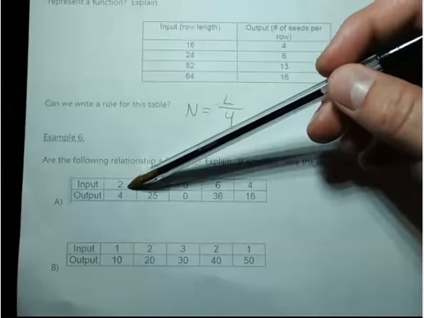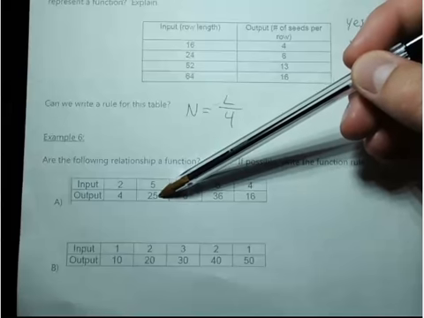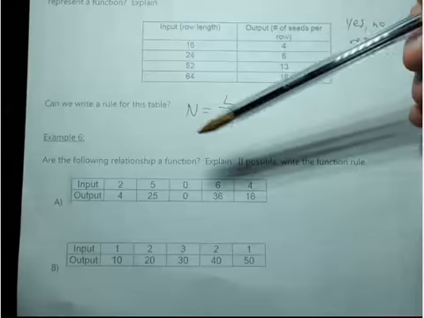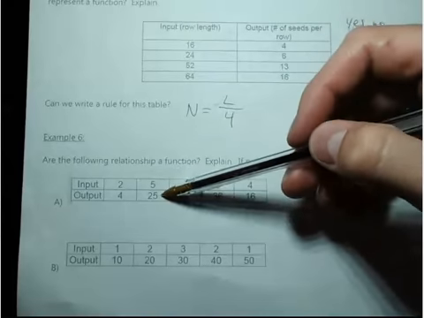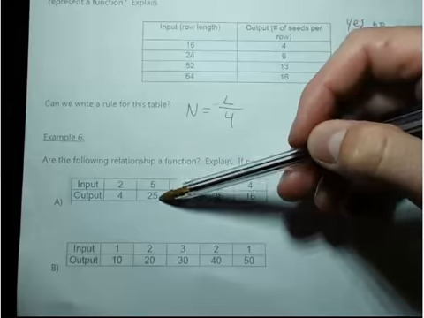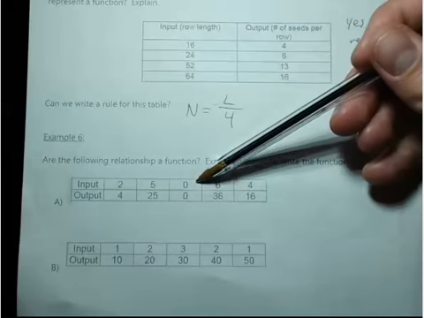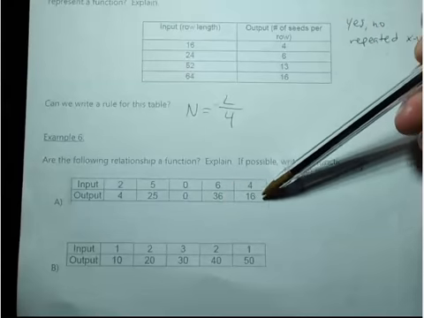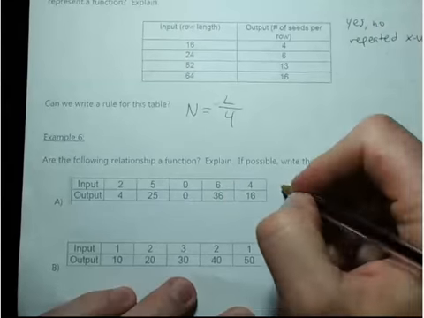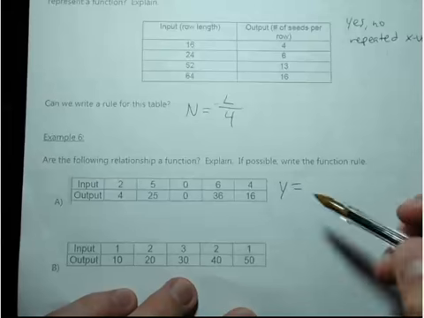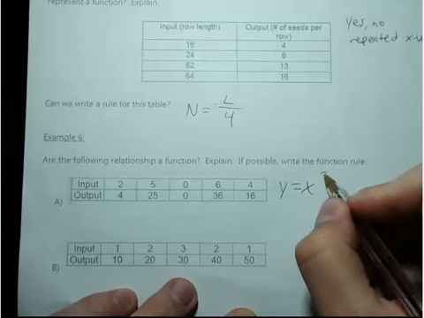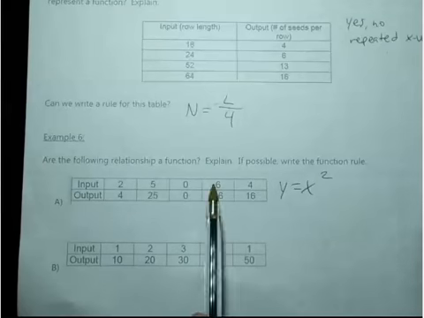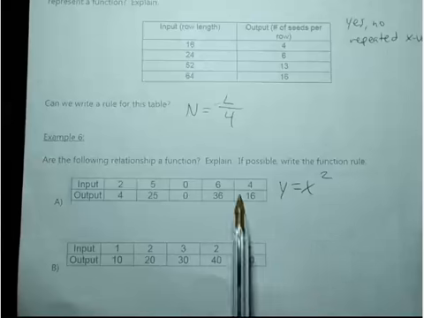I said we could be multiplying by 2. Is 5 times 2 25? No, 5 times 2 is 10. The third one I talked about was squaring. Is 5 squared 25? Yes, 5 times 5 is 25. Is 0 squared 0? Yes. Is 6 squared 36? Yes. Is 4 squared 16? Yes. So our output, or our y, is equal to our input, which is x, squared. So everything in our input is squared to get our output, which is represented by this equation right here.